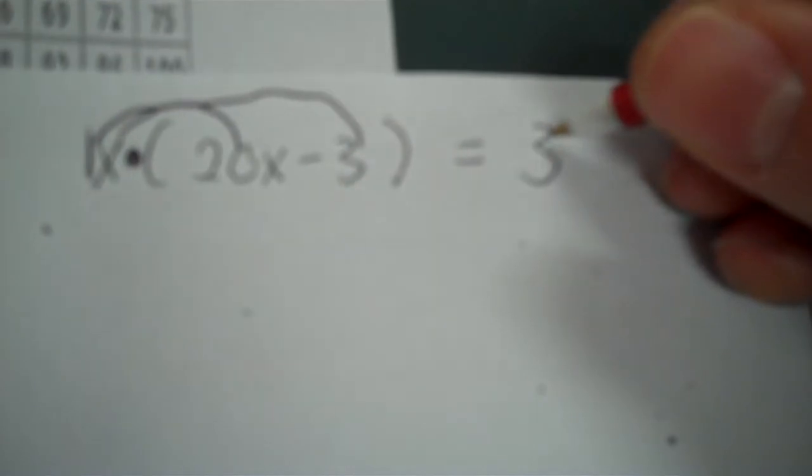And by the way, I wrote the wrong number here. That needs to be a 2. Okay, it's on the other side, but it's a 2. Okay, so 1 times 20 is 20. X times x is x to the second. 1 times negative 3 is negative 3 with x.